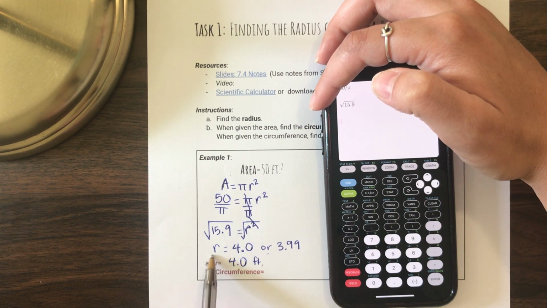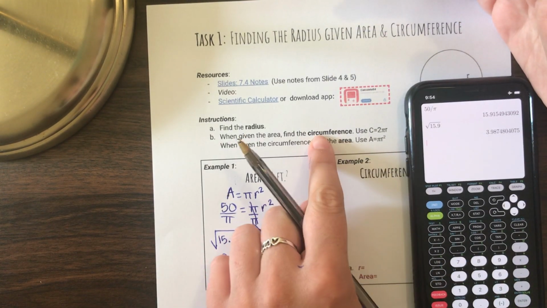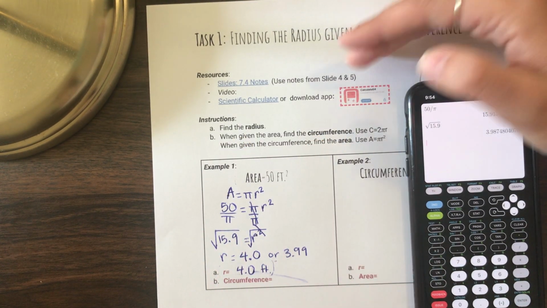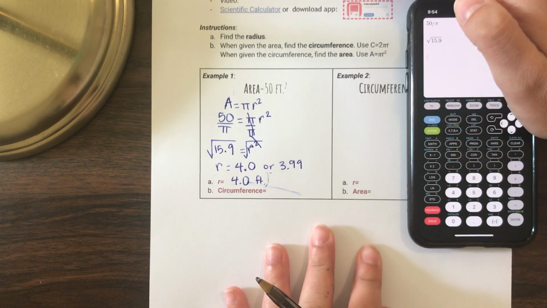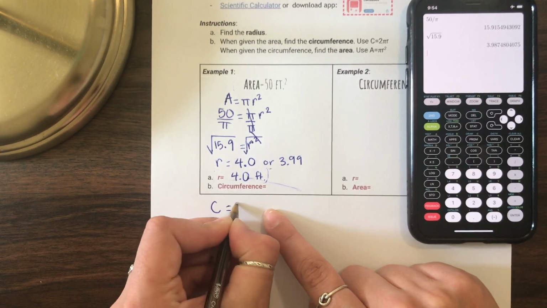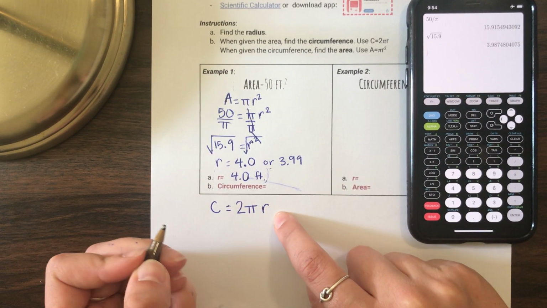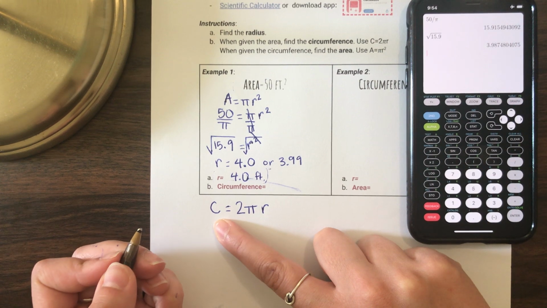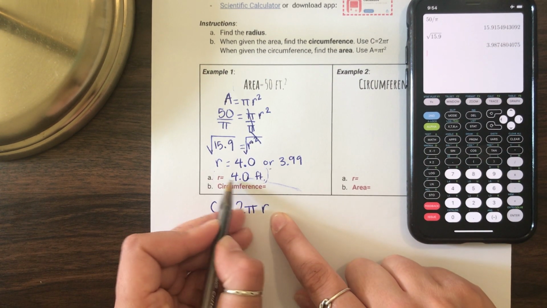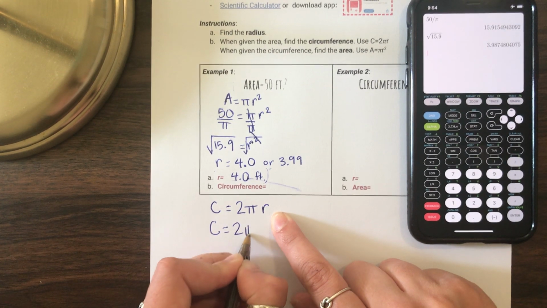Okay? Now part 2 asks you to find the circumference. And if you have the radius, you can now find the circumference. So when I'm finding the circumference, I use 2 pi r. So I'll move this paper up a little bit. So C equals 2 pi r. I don't know the circumference, but I do know the radius because of part A. So what I'm going to do is plug that into this problem.